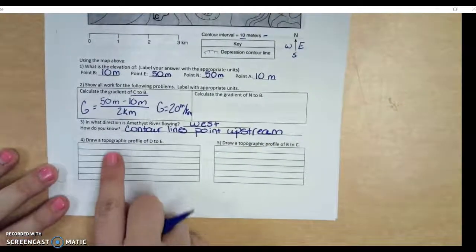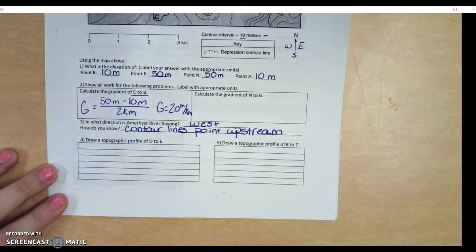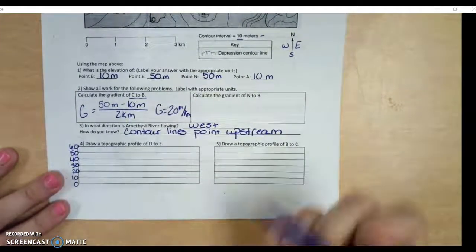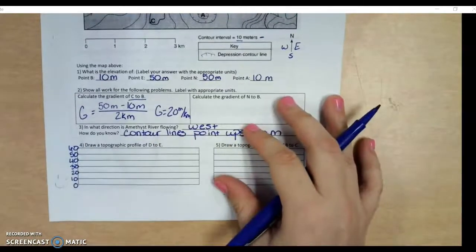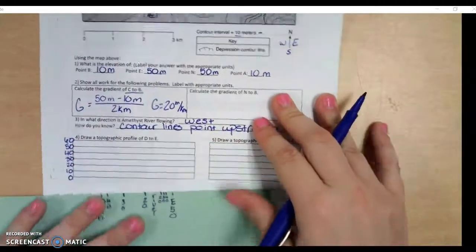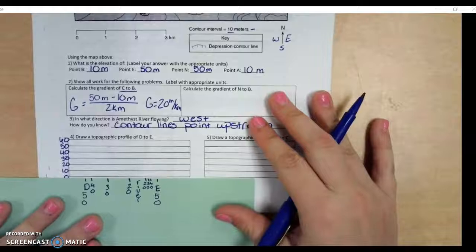Now we're going to go to our graph. And we're first going to label this. So let me pause for a second and I'll be right back. All right, so each line represents 10 meters. So now we're going to plot our points.